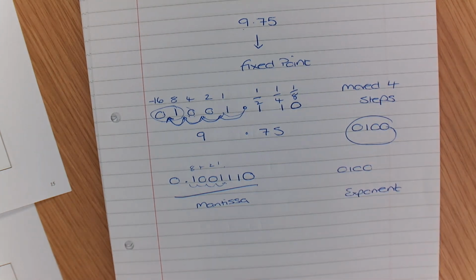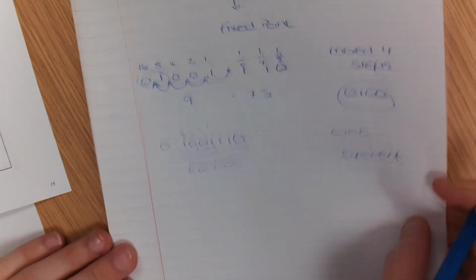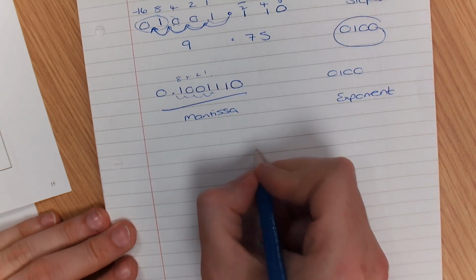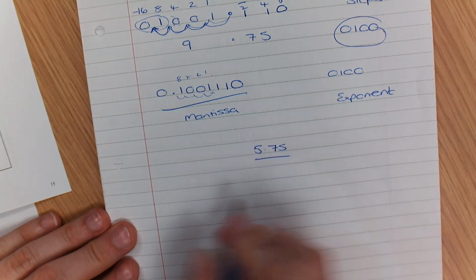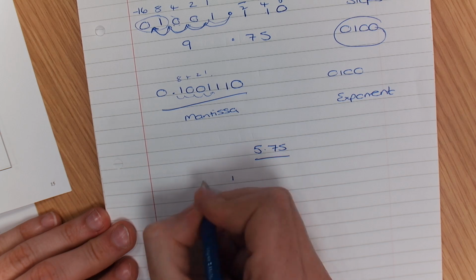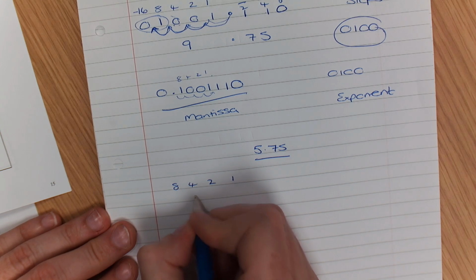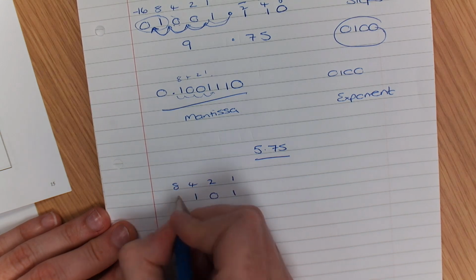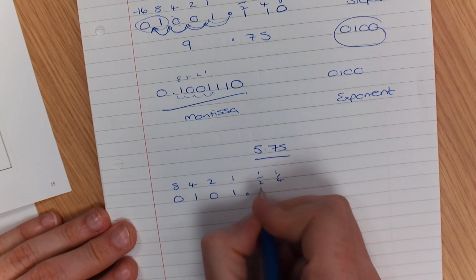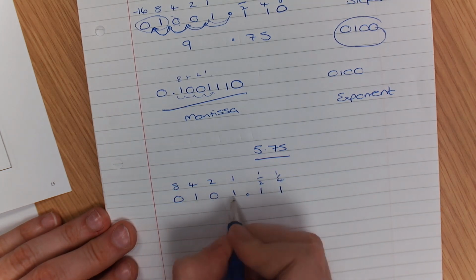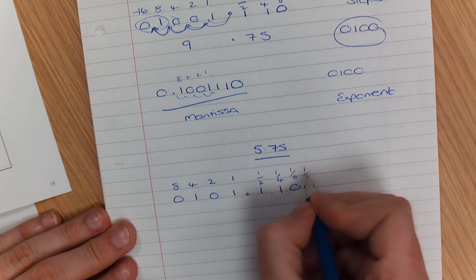They're not all as simple as that, but we're going to go for another one. We're going to go for the number 5 this time, another simple one, which is 5.75. I'm going to work that out in fixed point again, so you can see how it is. So 1, 2, 4, 8. So that's going to be positive, so that's going to be 1, 0, 1. Okay, 0.75, again we've used a quarter, so that is 1, 1, and we're doing it in 8 bits: 1, 2, 3, 4, 5, 6, 7, 8. So it's an 1/8 and a 16th.